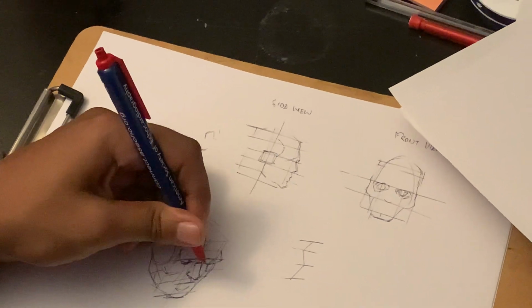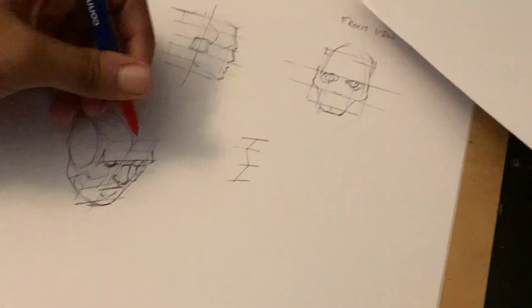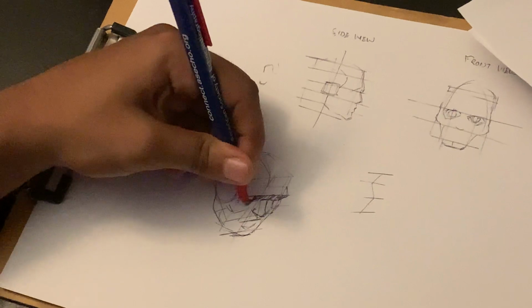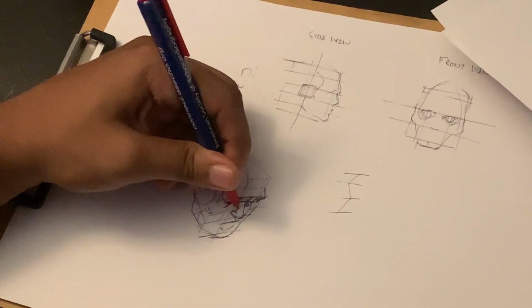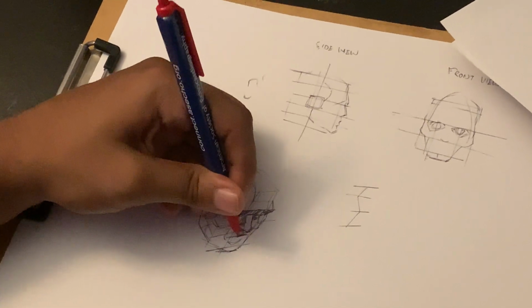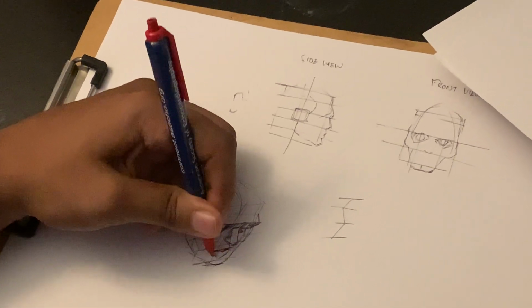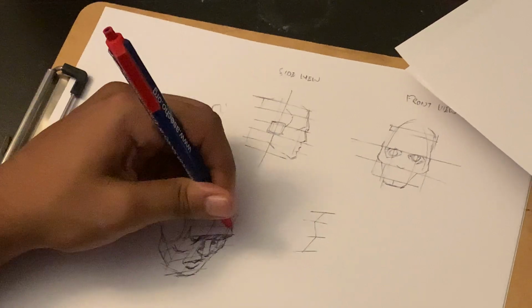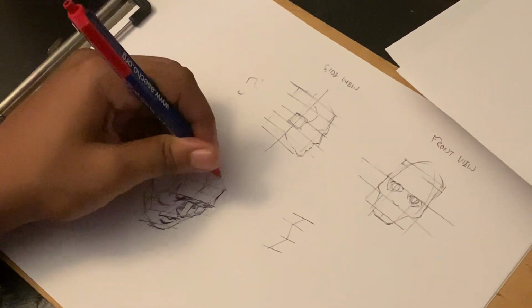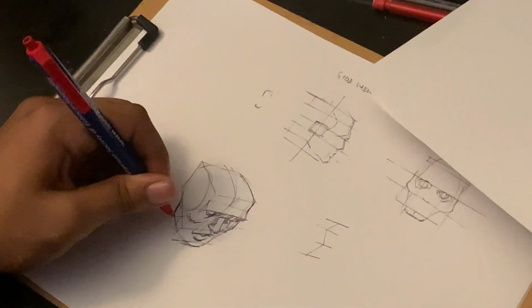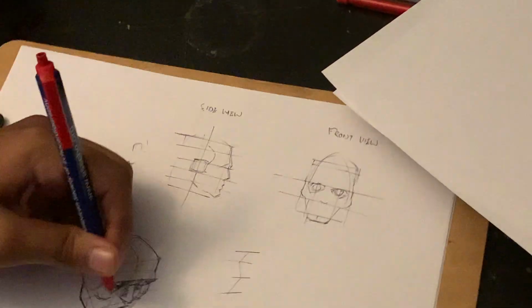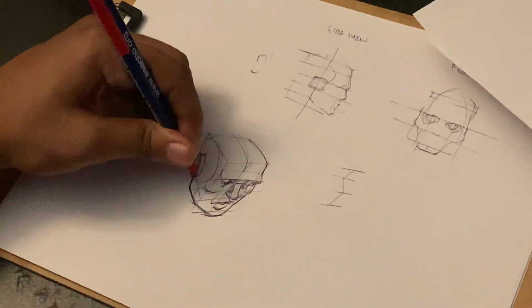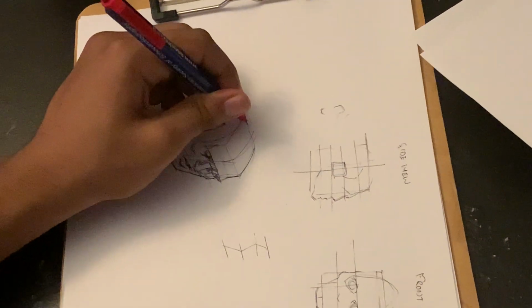Let's speed things up. Add some shading. You define the lines. Define a jawline. There we go, we have a rough face so far.